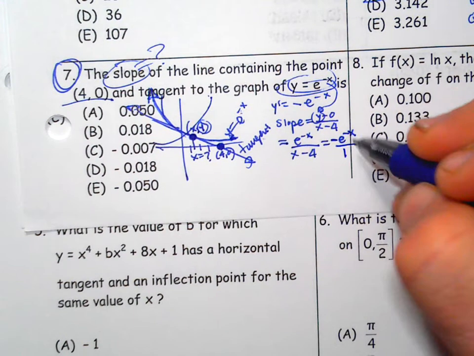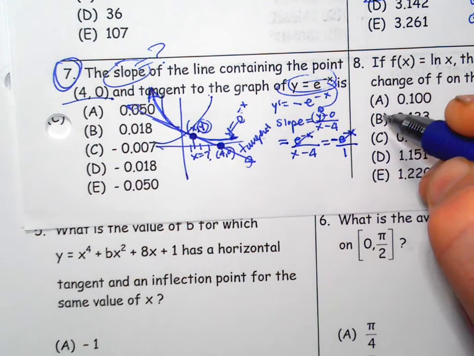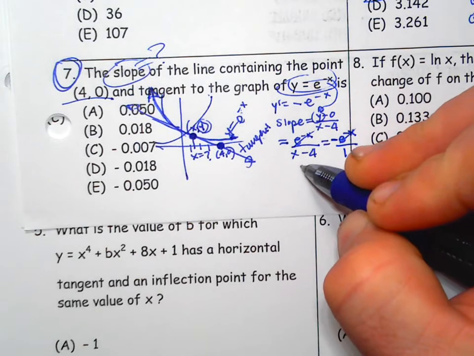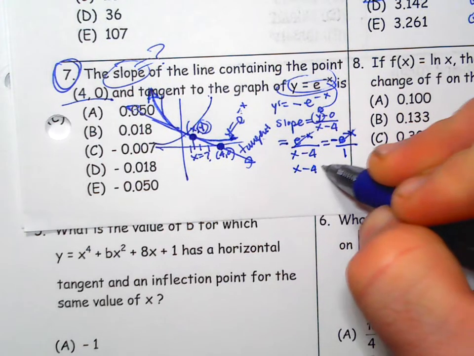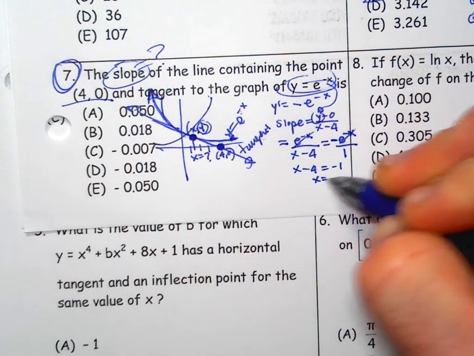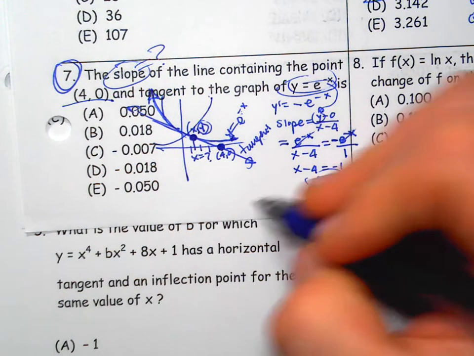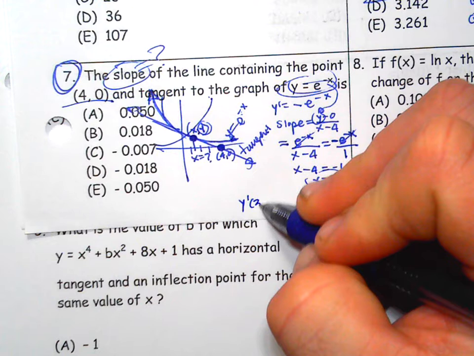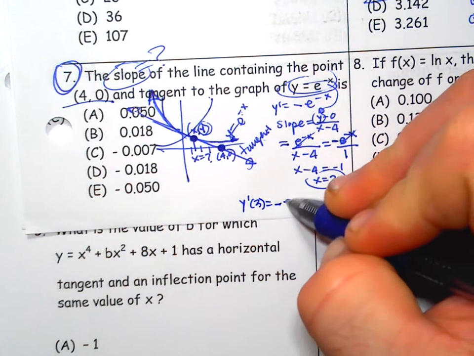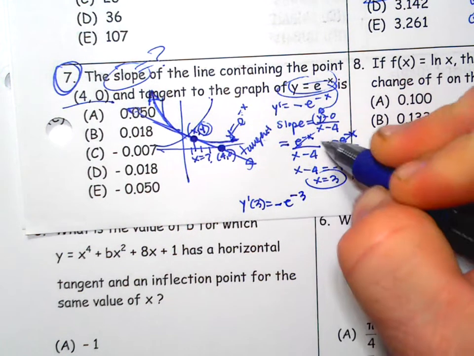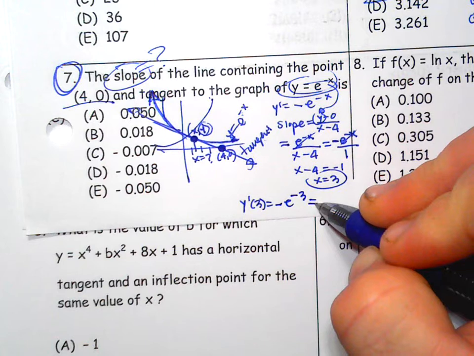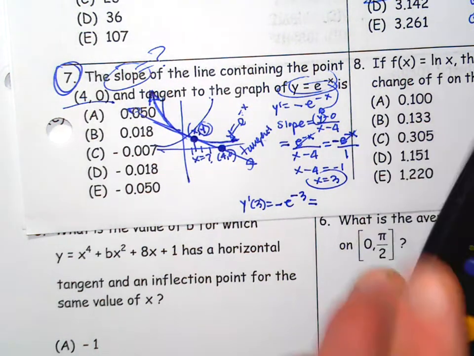So this is a tricky problem. We could divide e to the negative x out of both sides, flip both sides upside down, add 4 to both sides, and the x value is 3. And then we could plug that back into our derivative equation, or even the expression we wrote there, and figure out what that is on our calculator.